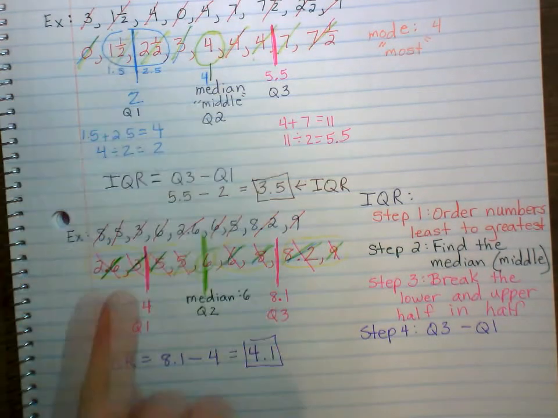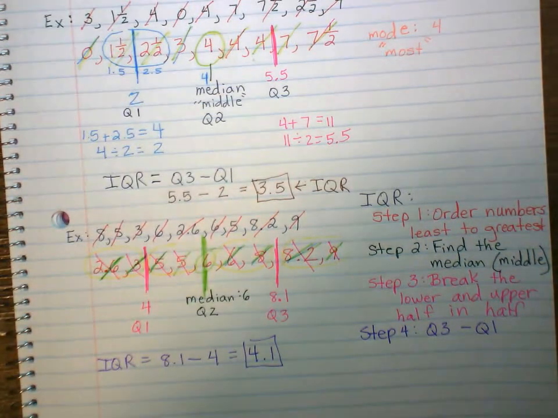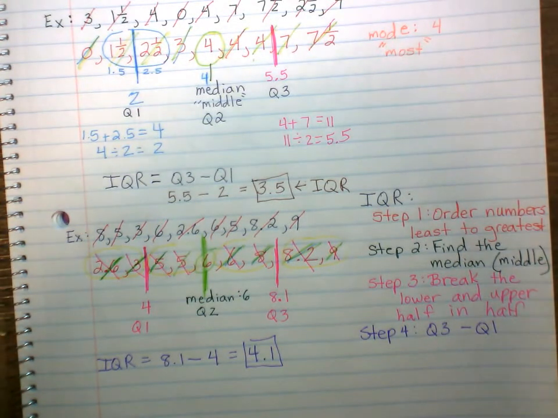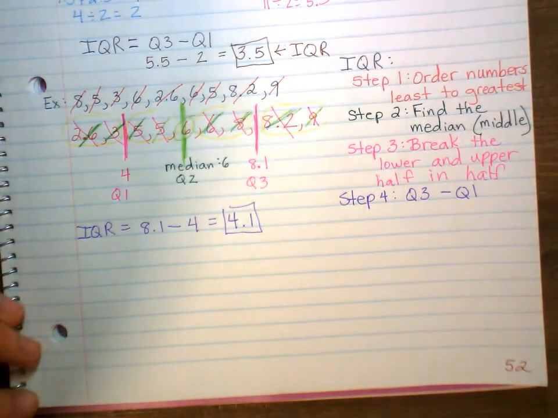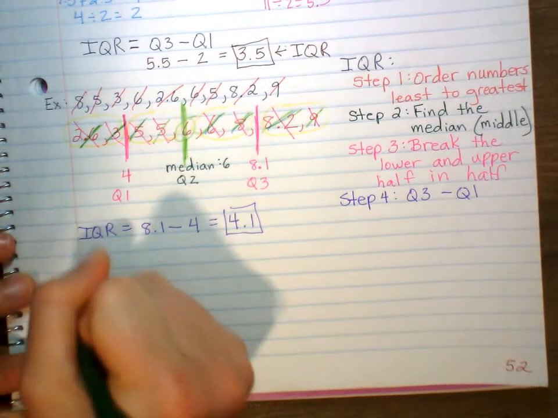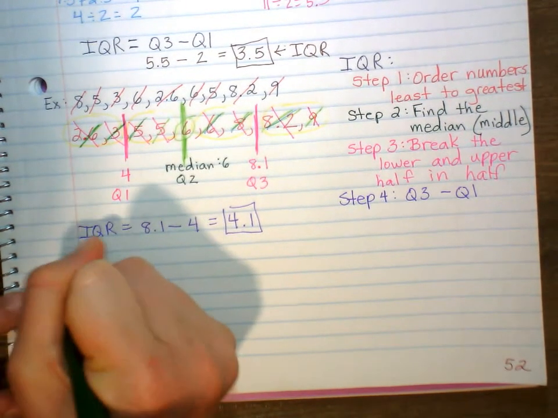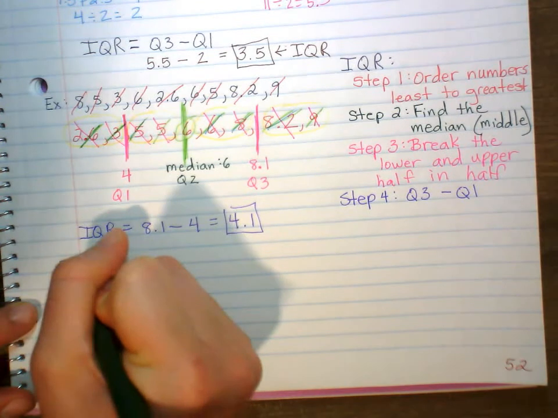So this is how to do it when you have a data set, a number of data points given to you. Okay, with our last example, we're going to do it with a dot plot given to you. So example 3, and I want you to actually write this dot plot down.